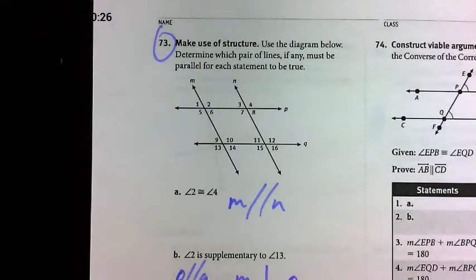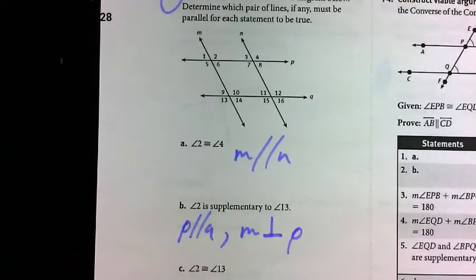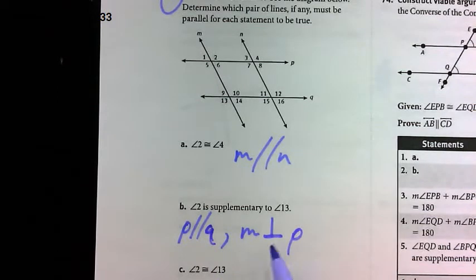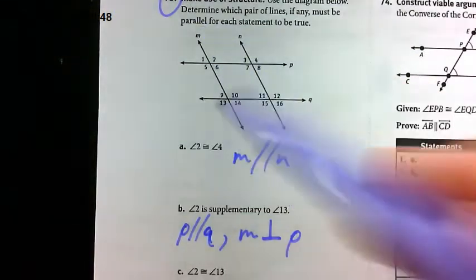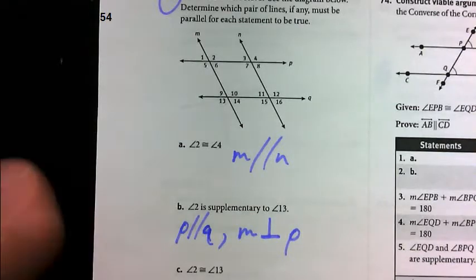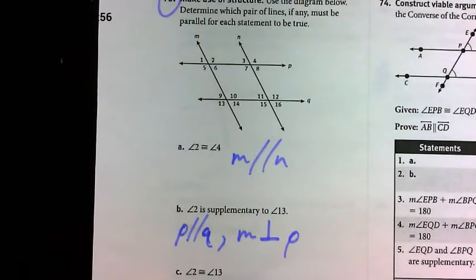Doesn't matter which one you say. But you'd need more information. If you want to say that there's not enough information there, that's fine. Or you could say this, and then it'd be true. Because normally, those two wouldn't be supplementary, they'd be congruent. The only way to have those be congruent is if not only those lines are parallel, but also perpendicular, so that both of them are right angles. If both of them are right angles, that's the only way you can have them be supplementary. So, a little bit extra there.